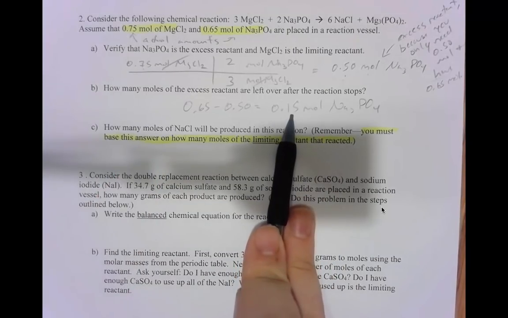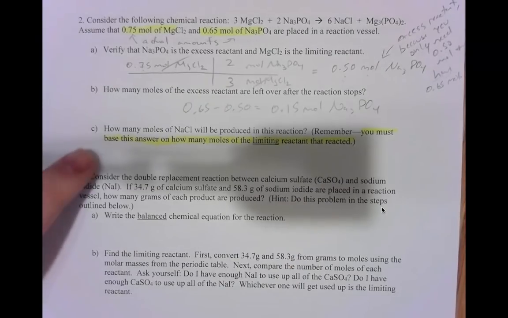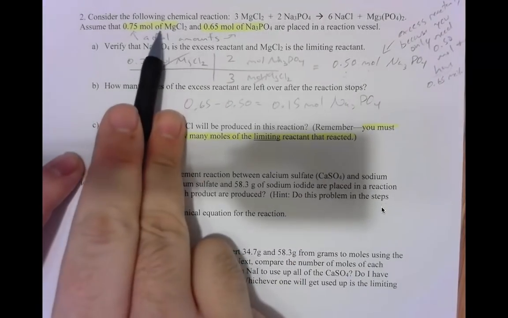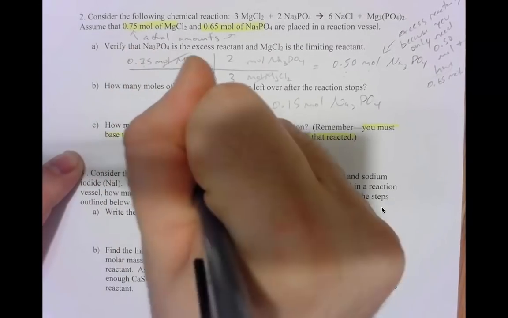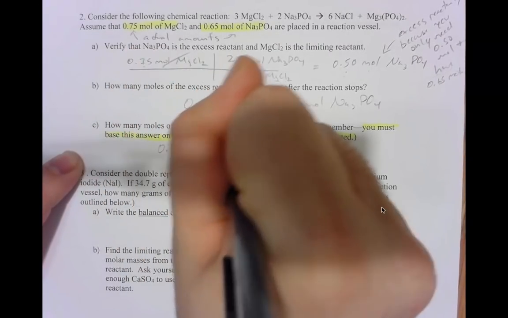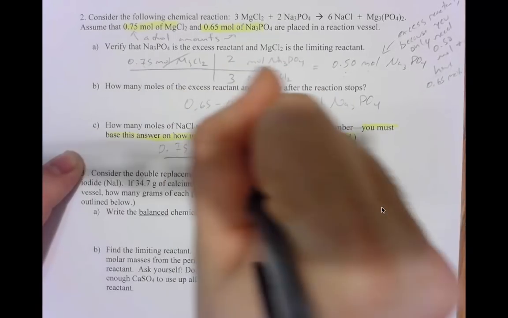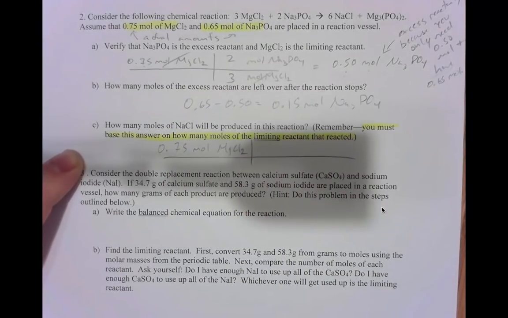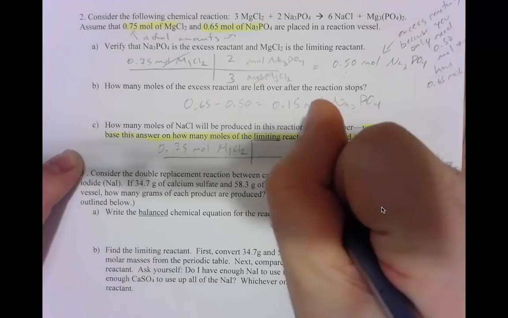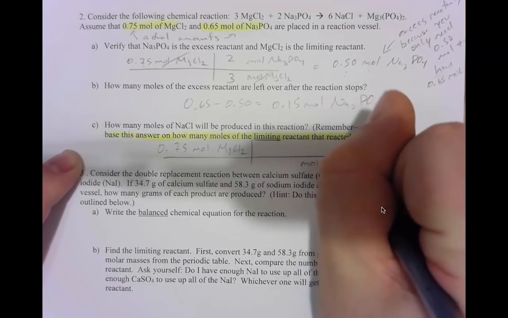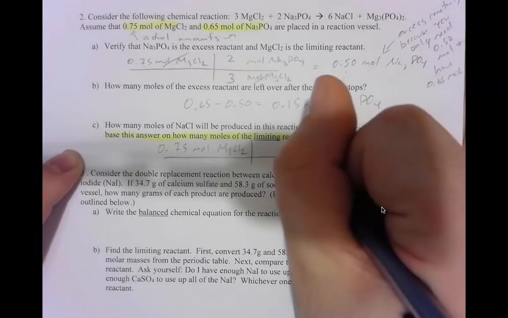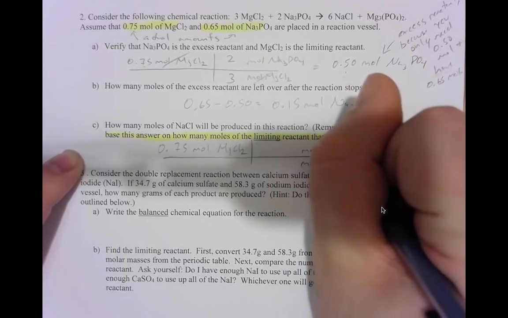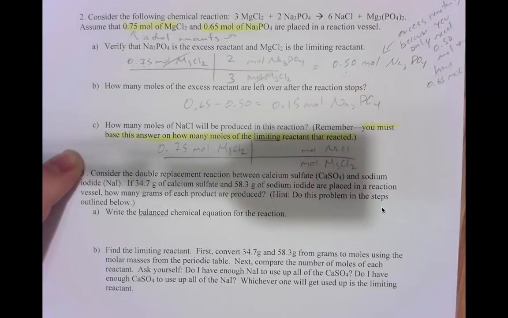So we need to make our calculation from the limiting reactant. So that's why we pick magnesium chloride. So we take our 0.75 moles of magnesium chloride and we set up our T. If we want our moles of magnesium chloride to cancel, we put them on the bottom. And then because we want to convert to moles of NaCl, we put them on the top.